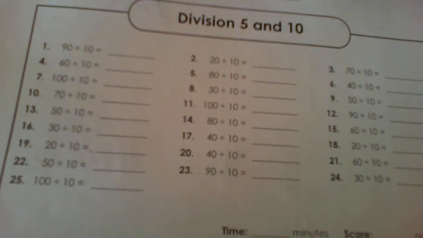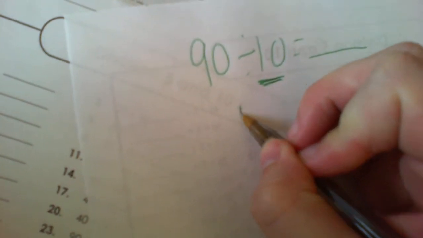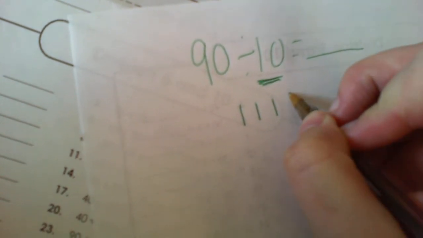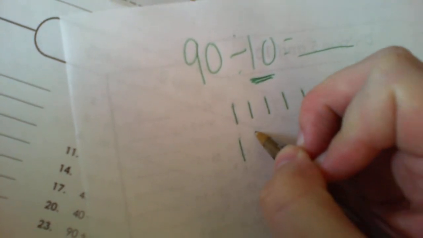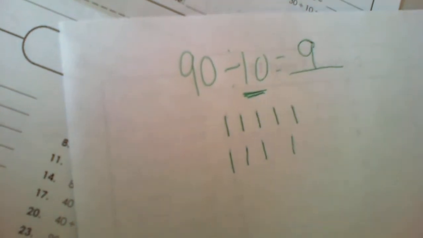Now let's look at tens. So tens, we would do the same exact thing, only instead of skip counting by 5, we're going to skip count by 10. So let's look at this first one here, 90 divided by 10. We are going to skip count by tens until we get to 90. Here we go. 10, 20, 30, 40, 50, 60, 70, 80, 90. Let's count those. 1, 2, 3, 4, 5, 6, 7, 8, 9. 90 divided by 10 equals 9.